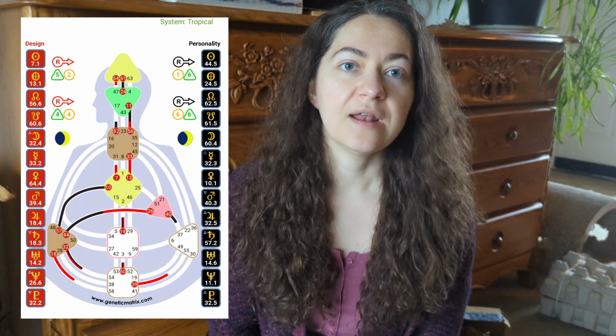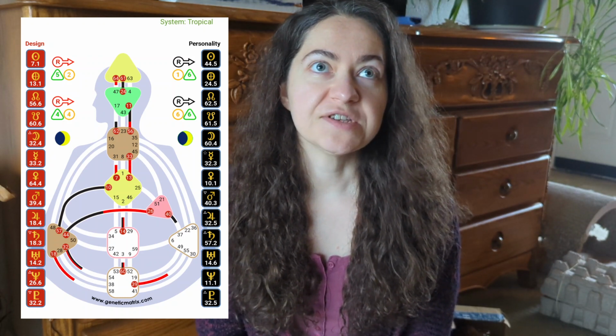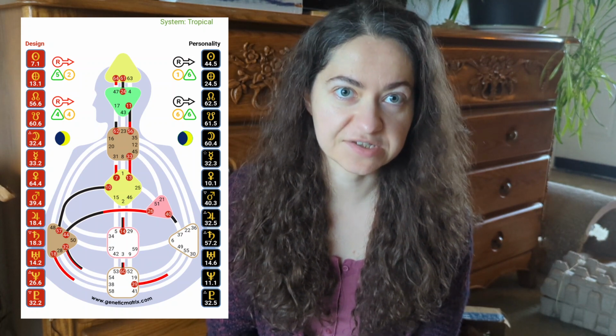If you take a look at the yellow diamond, in sort of the middle, that is the G center. This is the source of identity and direction, and I have mine defined. If you go above the G center, you will see a brown square. That is the throat center. This is the center for expression and communication, and I do have mine defined.